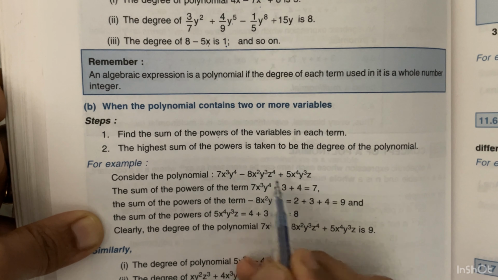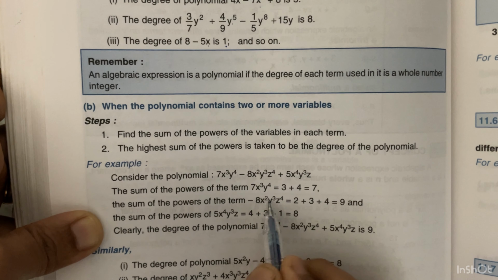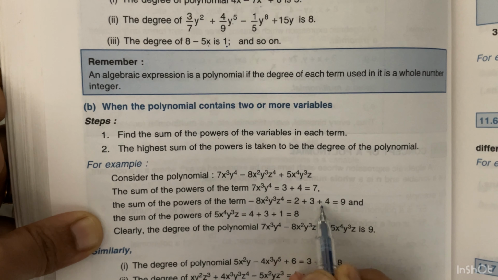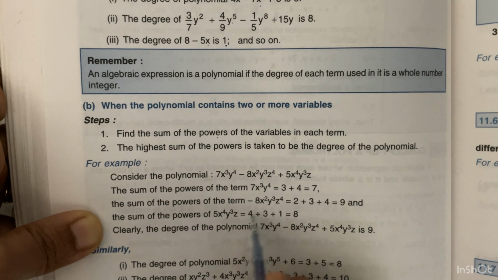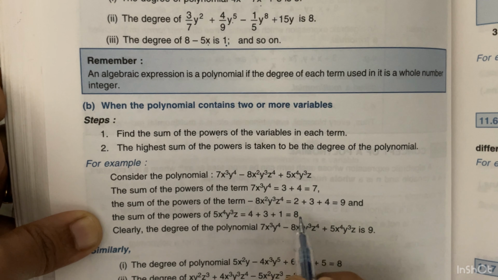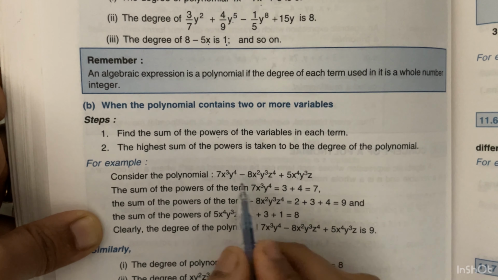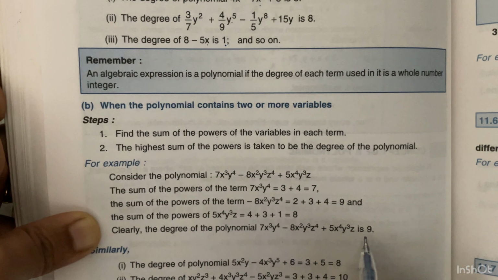Now the second term, which is minus 8x square y cube z raised to the power 4. Again we have to add only powers. 2 plus 3 plus 4, I'll get a 9. Similarly with the third term, when we add the powers, we will get 8 here. Now 7, 9, 8. In this, which one is the greater number? The 9. Hence for this polynomial, we can say the degree is 9 here.